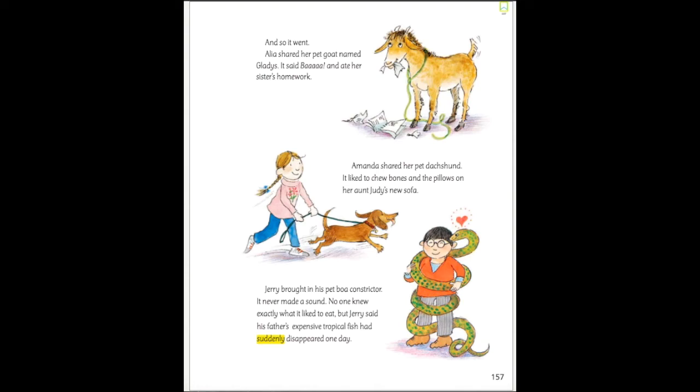And so it went. Aaliyah shared her pet goat named Gladys. It said "bah" and ate her sister's homework. Amanda shared her pet dachshund. It liked to chew bones and the pillows on her Aunt Judy's new sofa. Jerry brought in his pet boa constrictor. It never made a sound. No one knew exactly what it liked to eat, but Jerry said his father's expensive tropical fish had suddenly disappeared one day.